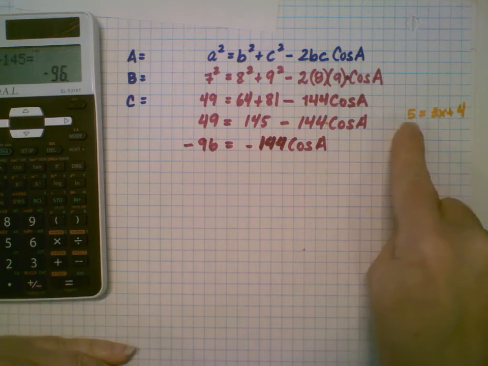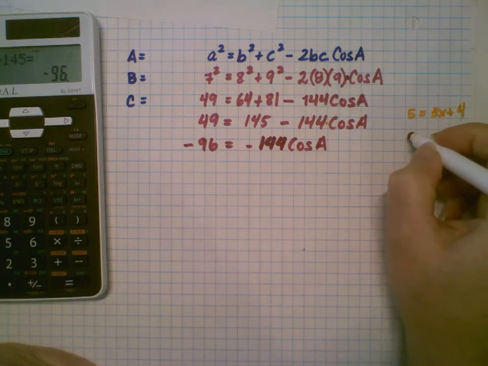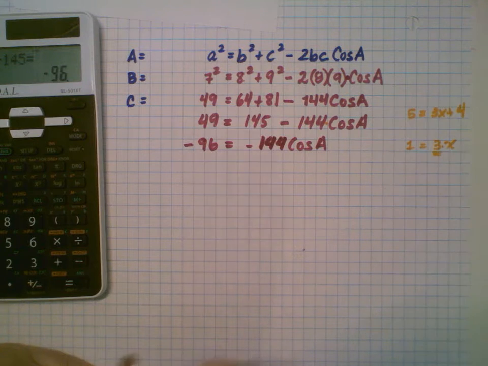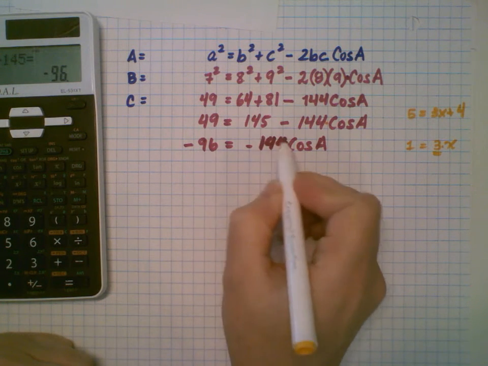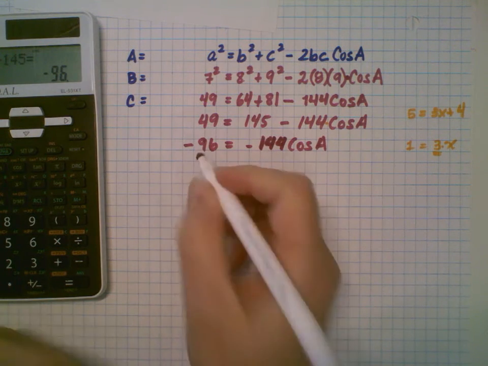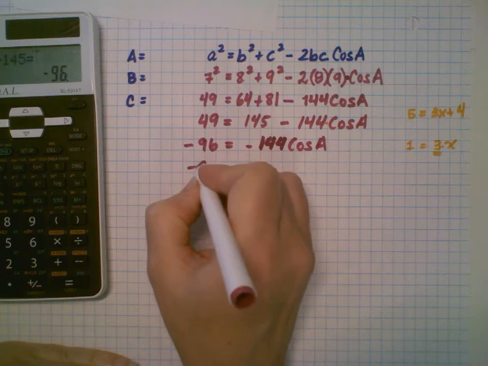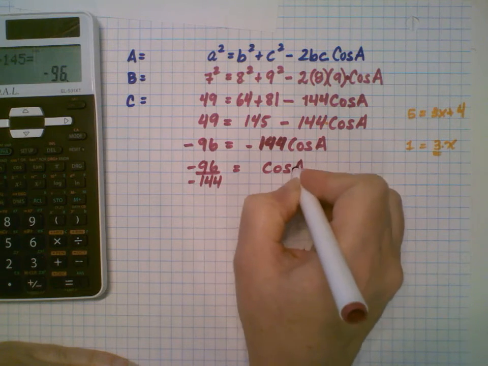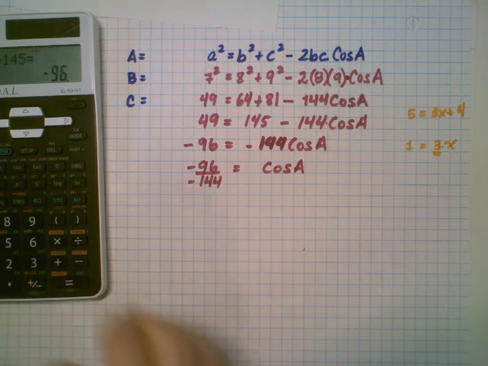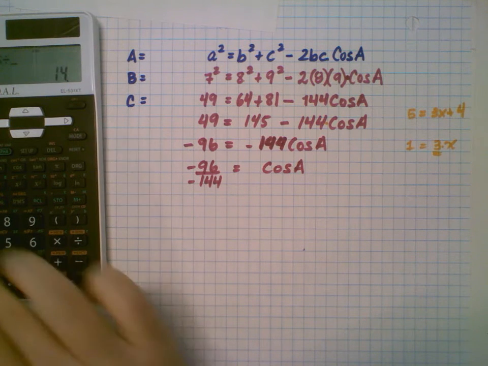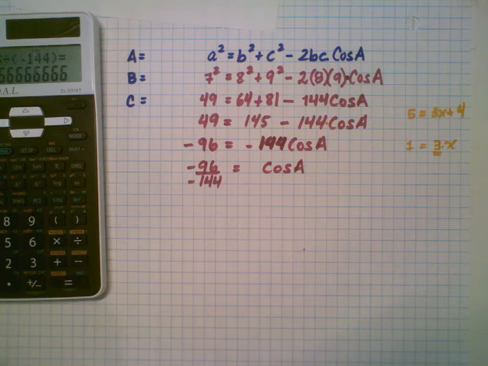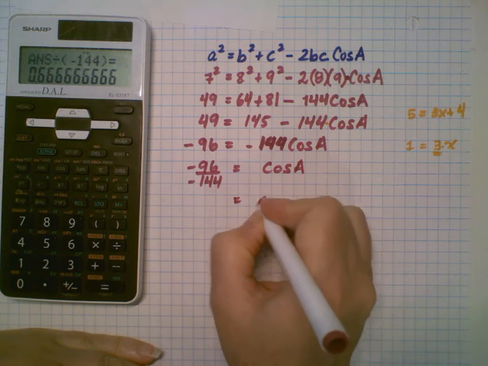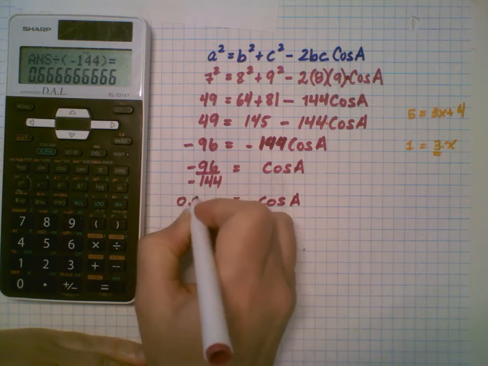So in the example that I've given on the right, I've subtracted the 4, so now I've got something like 1 is 3x. I would divide by the 3 in order to isolate for x. Here I'm going to be dividing by that negative 144. And that's going to give me a decimal value, which is the cosine of A. That's 2/3, interesting. There we go. 0.6 repeating.